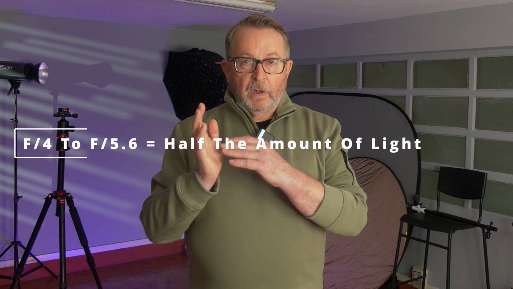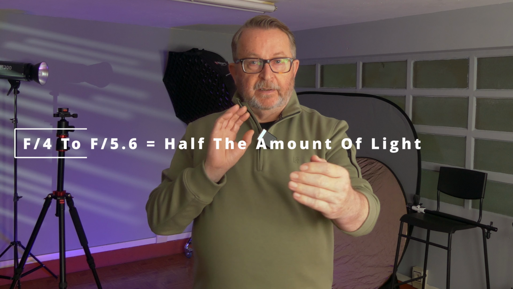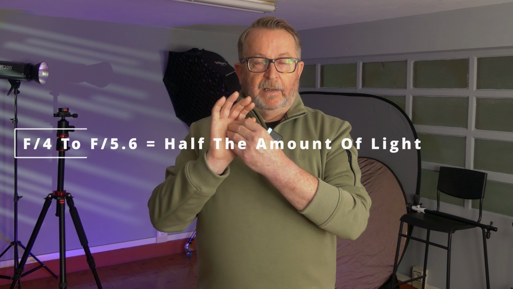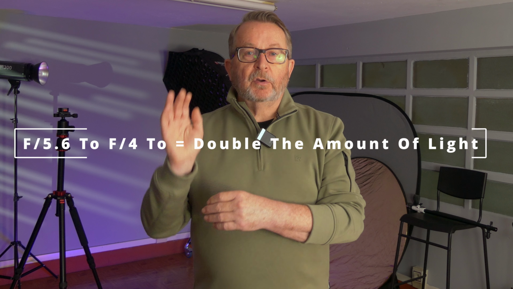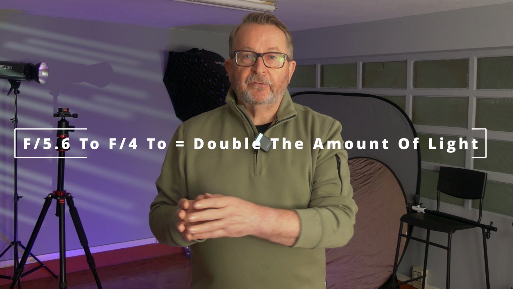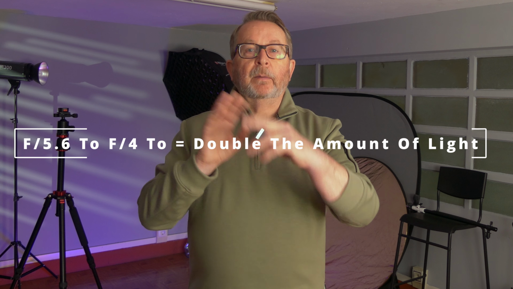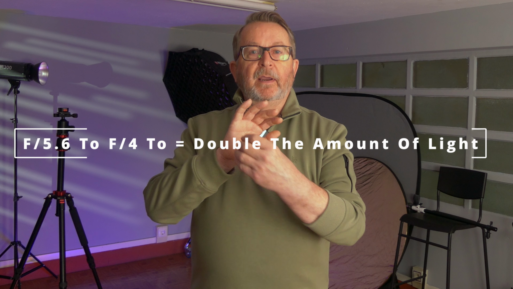One important thing to remember is that for each stop of light that you adjust on your lens or on your camera, you will either double or halve the amount of light which is going to enter your lens and hit your sensor, depending on whether you are opening or closing the aperture of the lens. So going from f4 to f5.6, which is one stop, halves the amount of light which is going to enter the lens. And so the opposite is also true, that going from f5.6 to f4 will double the amount of light which is going to enter your lens.